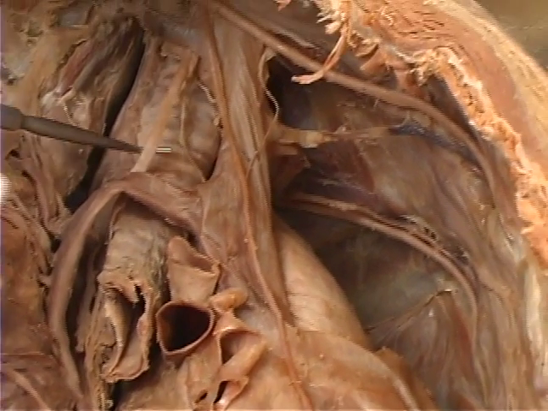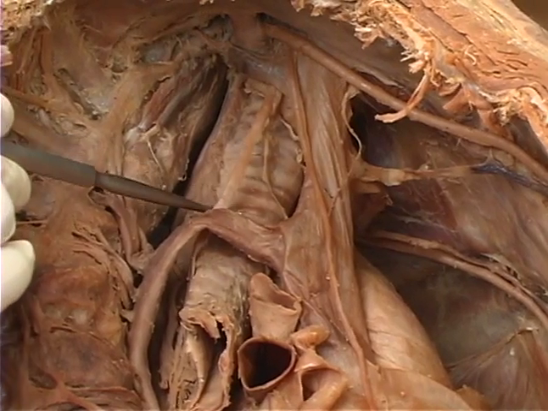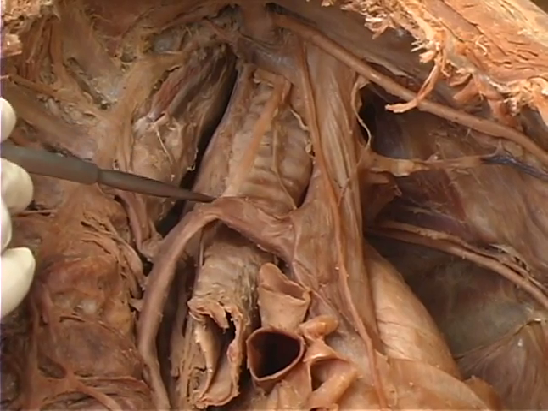Vagus nerve is the 10th cranial nerve, and it carries parasympathetic fibers for the viscera in the thoracic region and the viscera in the abdominal region.